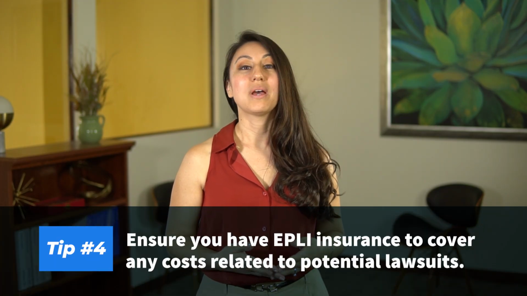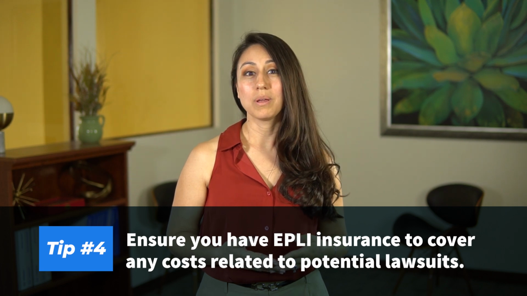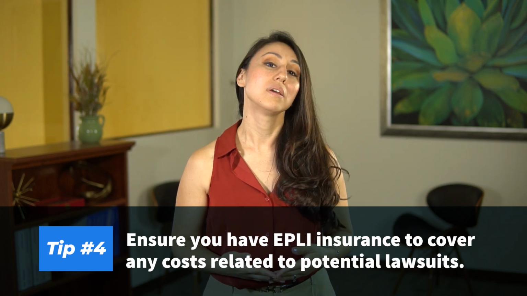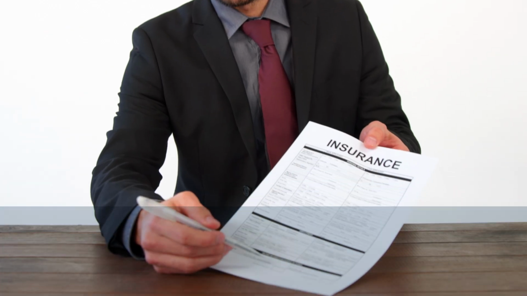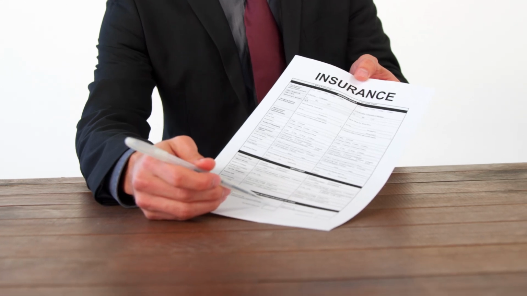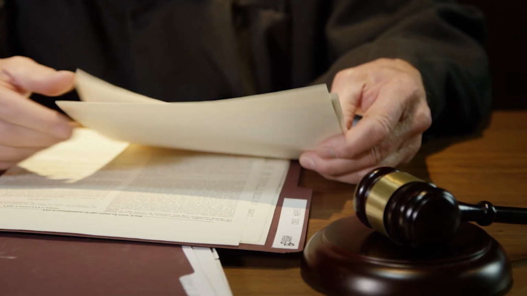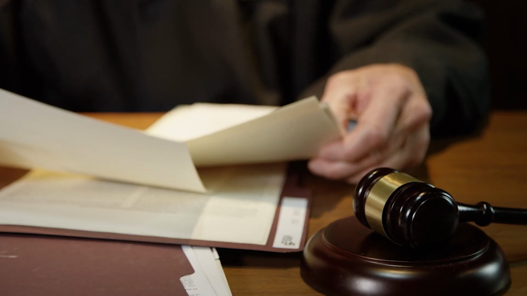4, ensure that you have EPLI insurance, this is Employment Practices Liability Insurance, to cover any potential fees that might come about from, let's say, an employee who feels they were wrongfully terminated, or if they felt there was discrimination. You want to ensure you have a policy that covers that type of lawsuit. And usually you can find a policy that's anywhere from $100,000 to $1 million. You can consult an attorney and find out which policy is best for you.